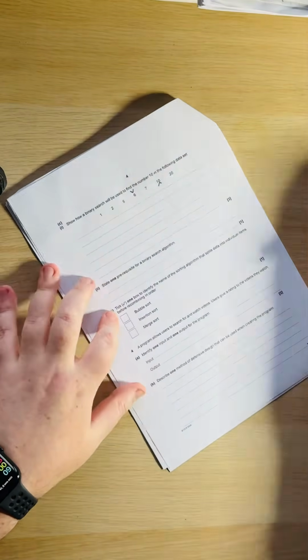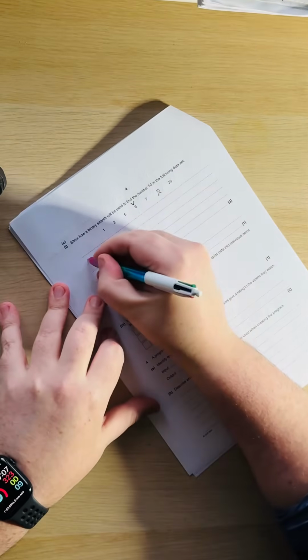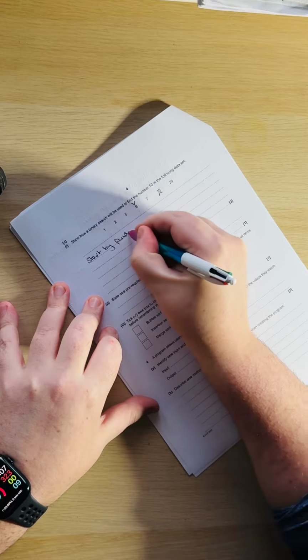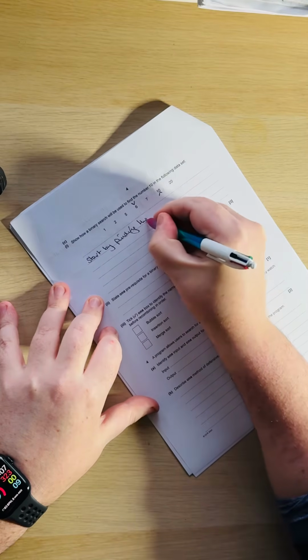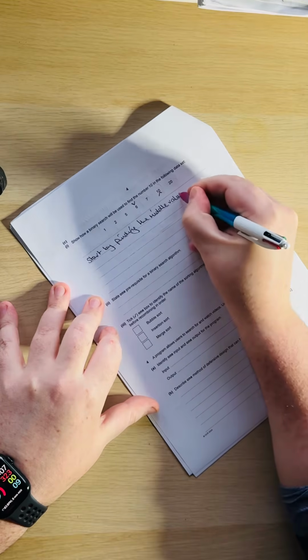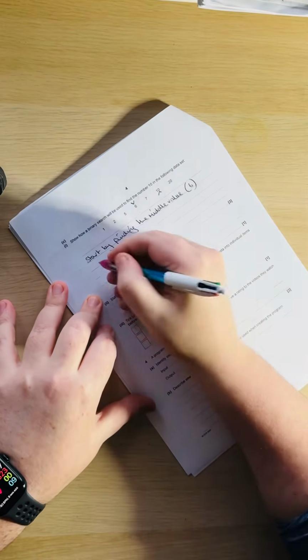Now I don't need to write those bullet points. I could just write them here instead. So start by finding the middle value. I'm going to call it the middle. Okay, bracket 6.